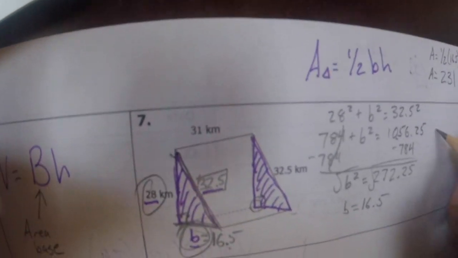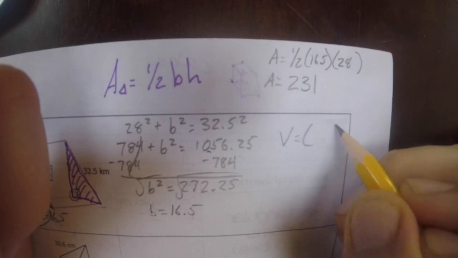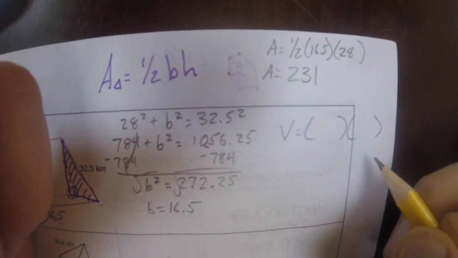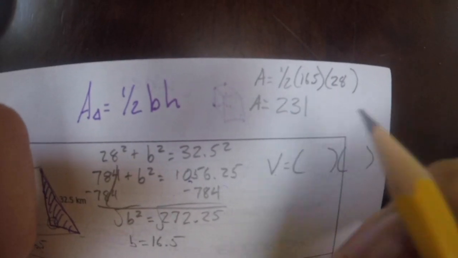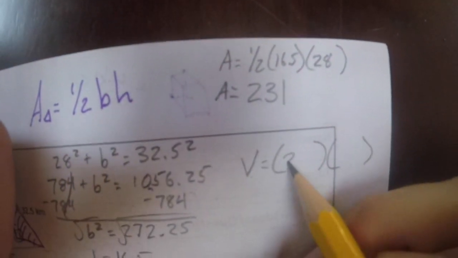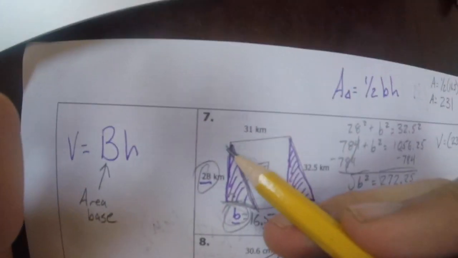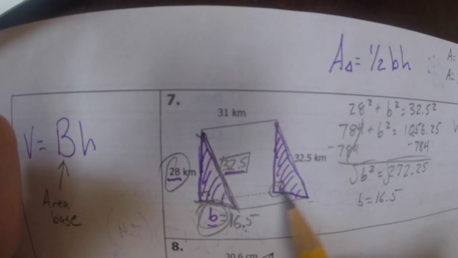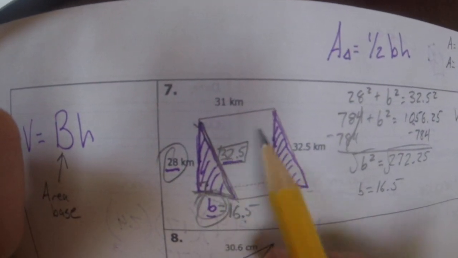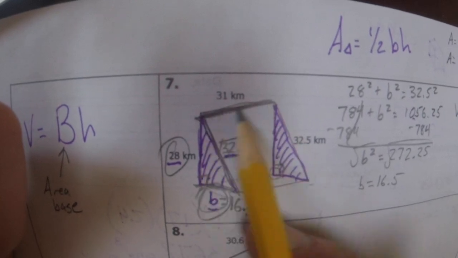Now remember, volume is the area of the base times the space between them. The area of those triangles is 231 times the space that's between them. Here's one base, here's the other. How much space is between them? Oh, they told us right here. 31 kilometers between them.